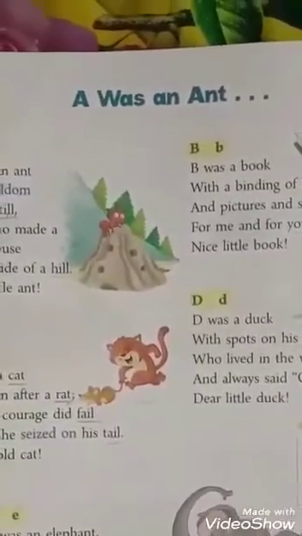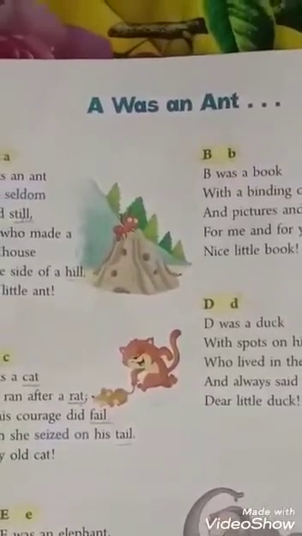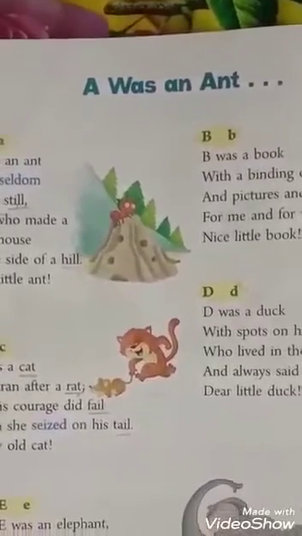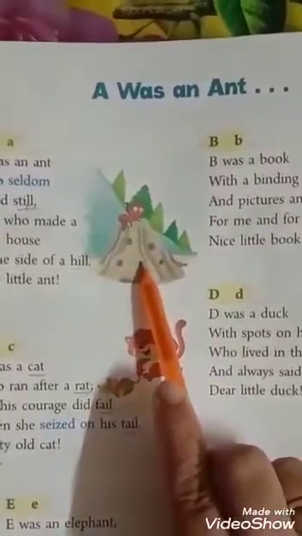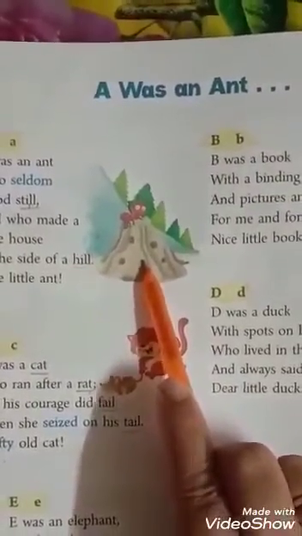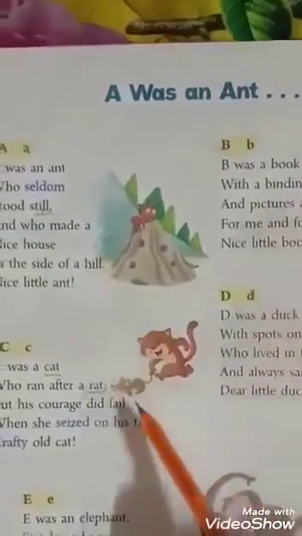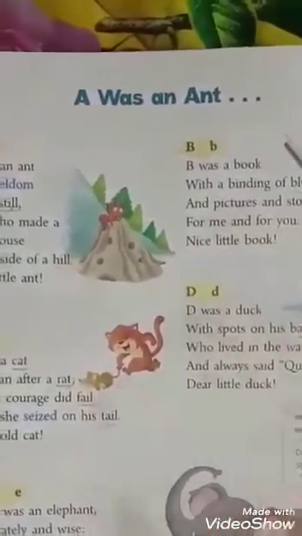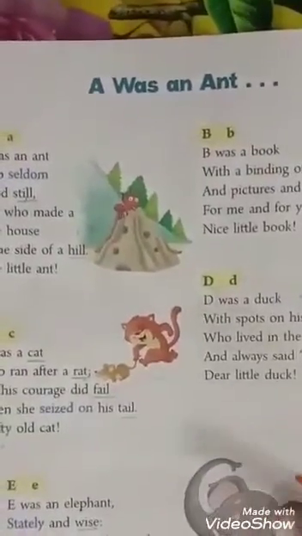So students, did you like this poem? Yes, we have learned so many things from this poem. We have seen how the ant built its house. We have seen different types of books with pictures and stories. We have learned about the cat. We have learned about the duck. We have learned about the elephant.